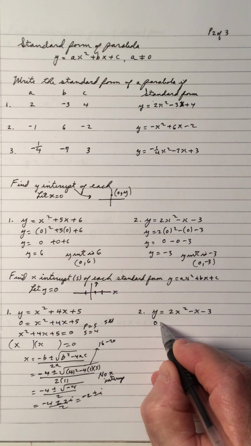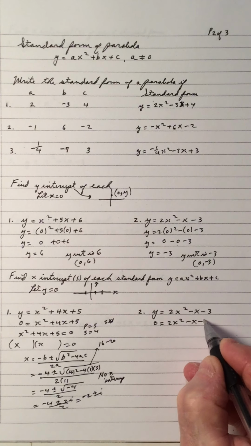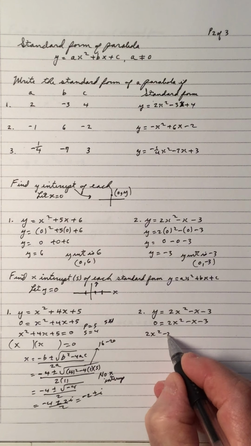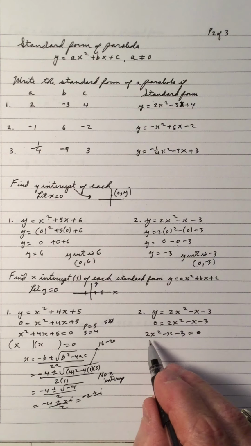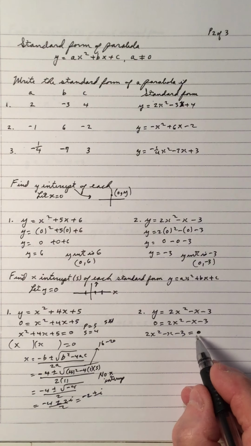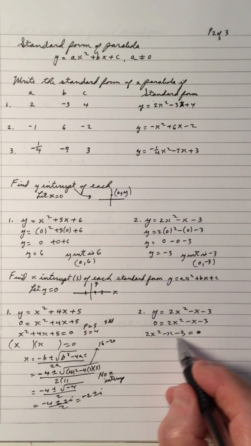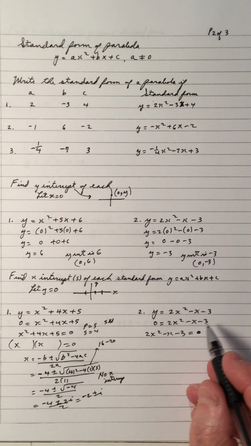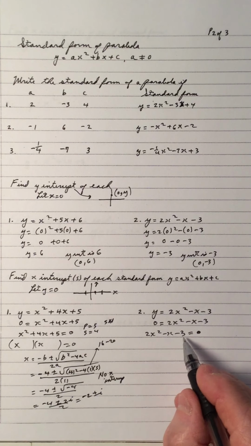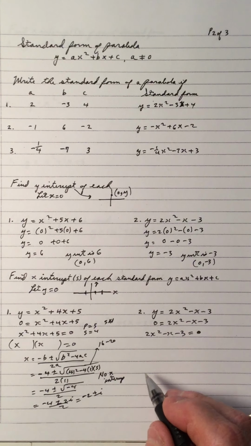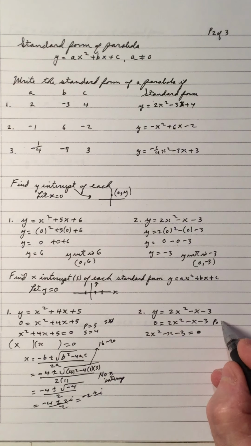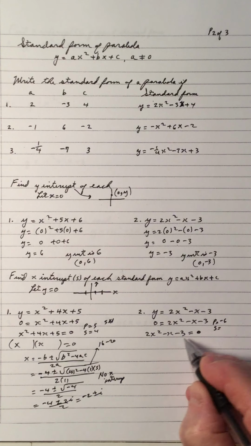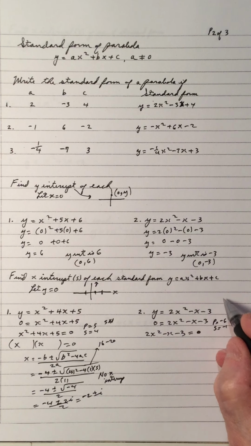To get the x-intercepts, we let y equal 0. We flip the whole equation around without changing anything. Now we can do the quadratic formula, or we can try to factor. I'm going to do this one by factoring, to see if it works out. Looks like the factors of 2 and 3 will give me a 1, so let's try. We have a product of 2 times negative 3, which is negative 6, and a sum of negative 1. So the factors of 6 are 1 times 6 and 2 times 3.